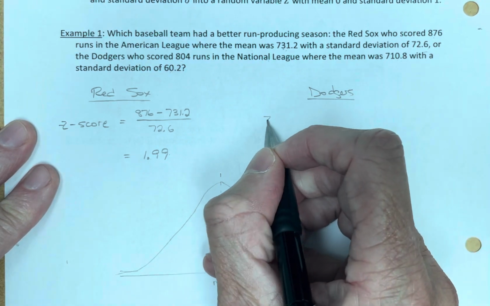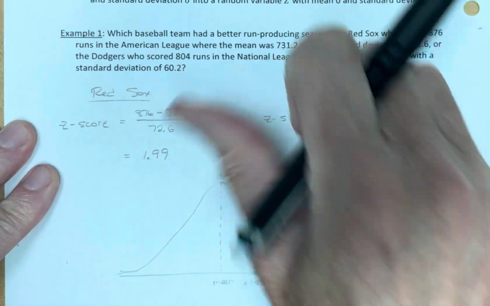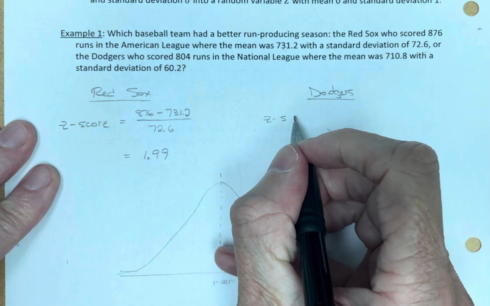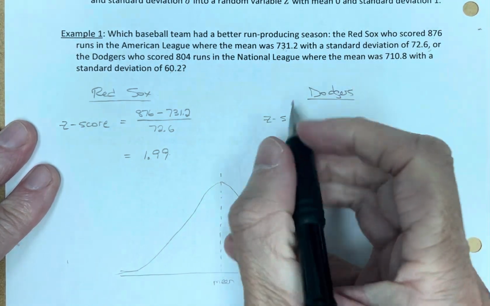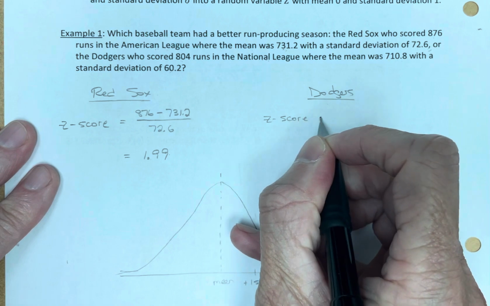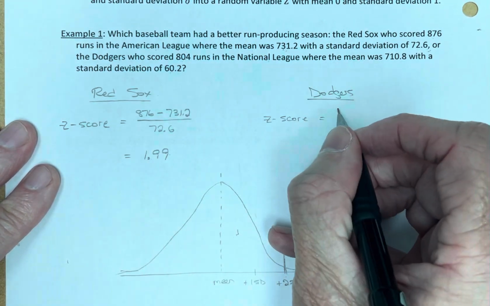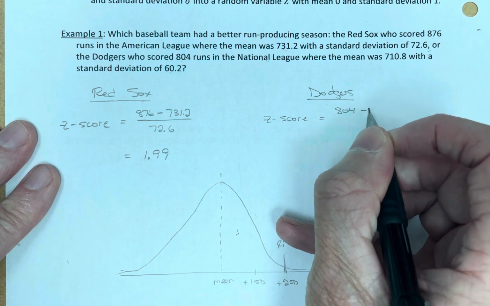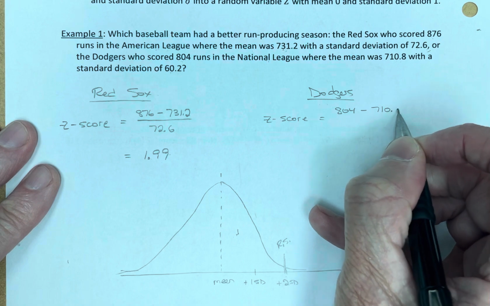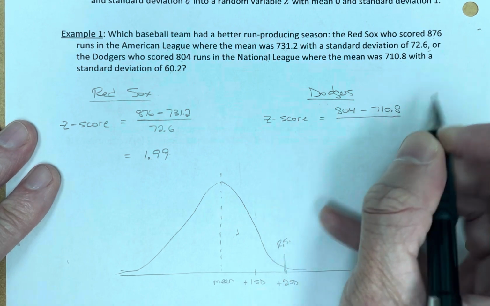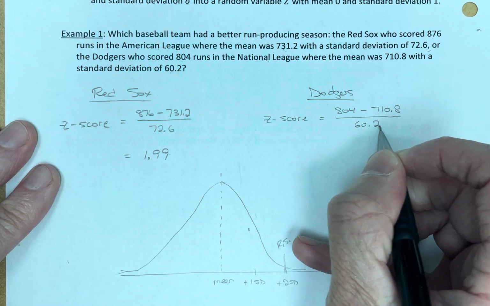Okay, what is the Dodgers' Z-score, which takes into account their different mean and standard deviation? S-C-O-R-E. The data item for the Dodgers is 804 runs, minus the mean of the National League, 710.8, divided by the National League standard deviation of 60.2.